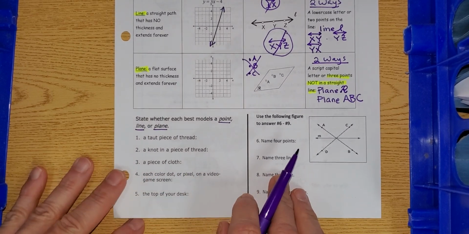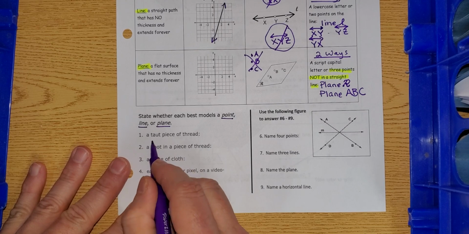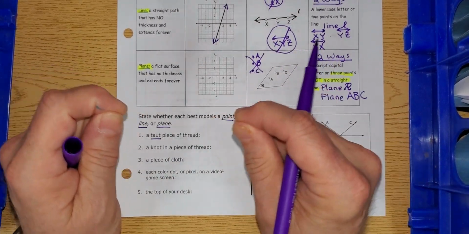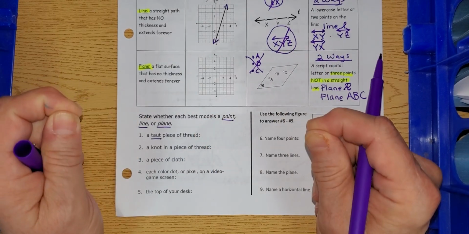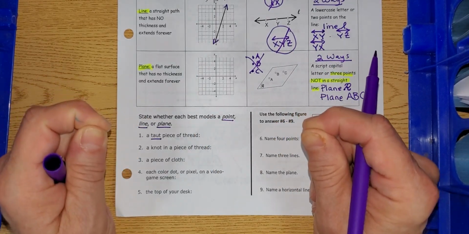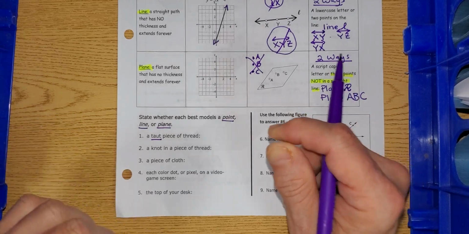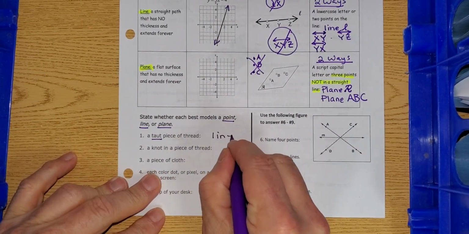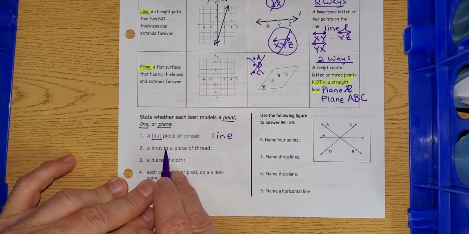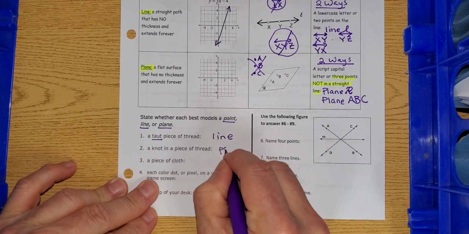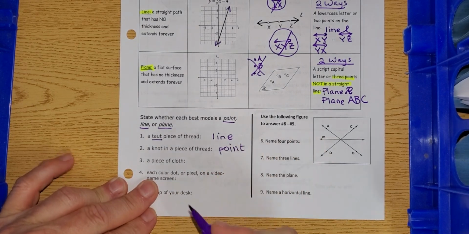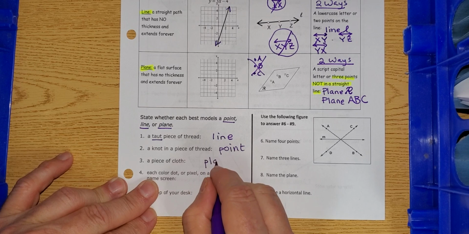These are examples that you would have done in class. But anyway, taut is when you have a string, you're holding a string, it's kind of loose, and you go bing and make it straight, right? If you make it real straight, then it's a taut piece of thread. So which one would that be? Yep, it would be a line. Okay, a knot in a piece of thread, that would be a point. Okay, a piece of cloth, I'm assuming they're saying flat on the ground, so that's a plane.